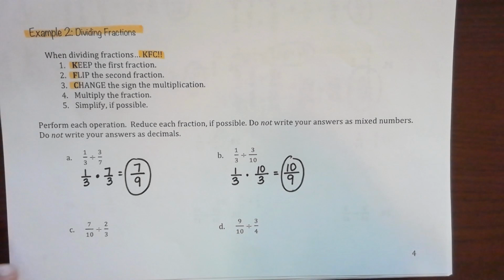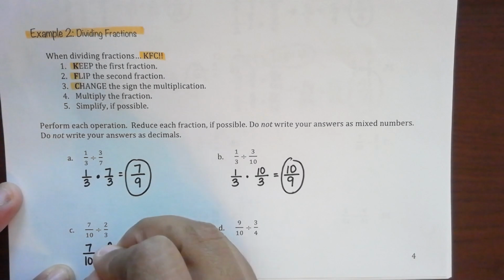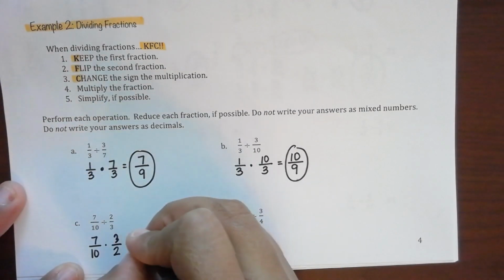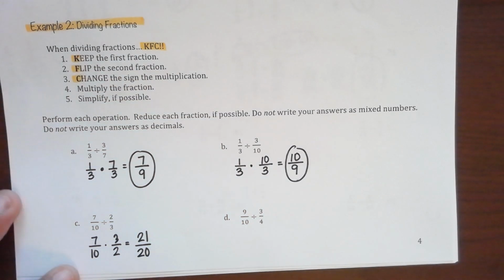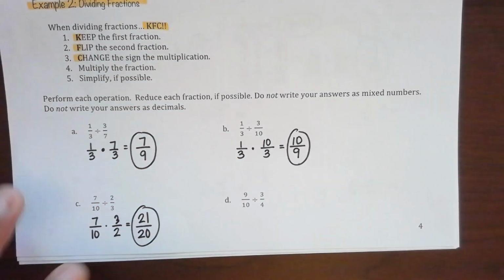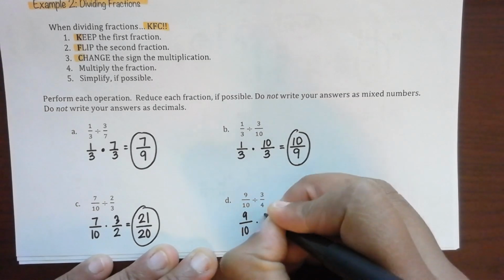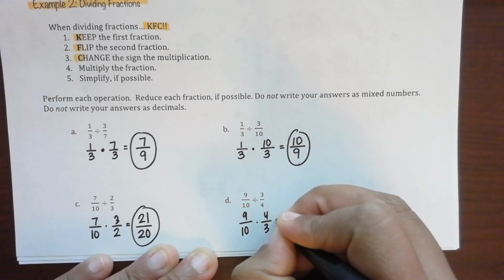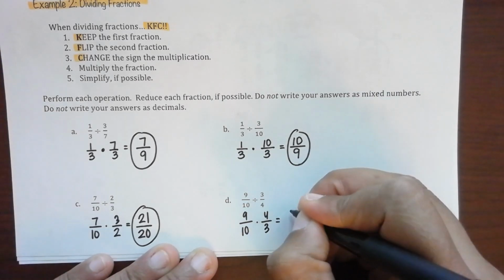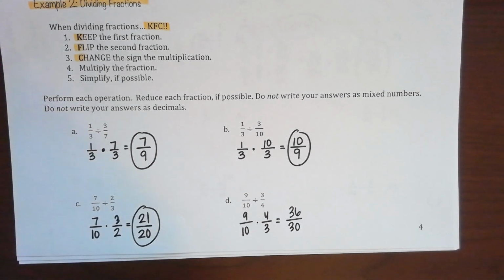How do I rewrite this when you tell me? There we go. So what would be my fraction there? Is there any factors between 21 and 20? Other than 1? Nope. That's the answer. And finally, letter D. Someone help Kingston out. 36 over 30. Is there a common factor between 36 and 30? Yes. What's the greatest one?